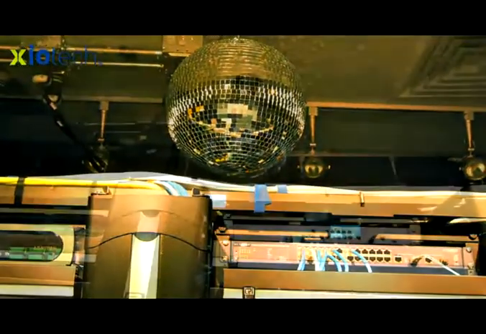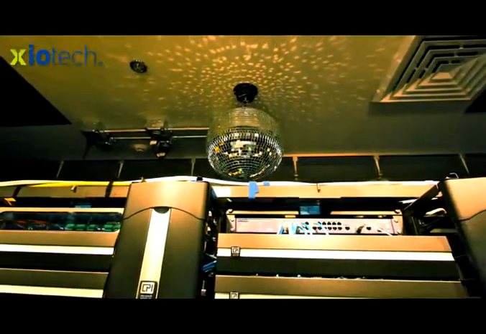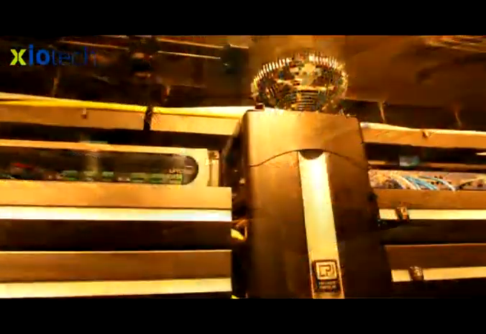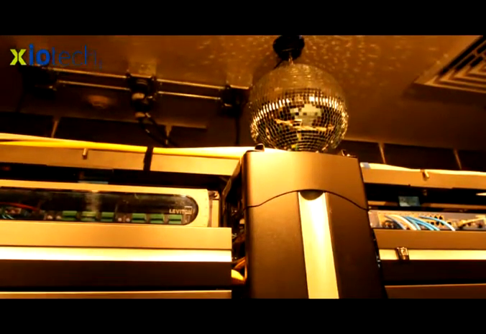In IT, we work very hard, and it's very challenging to have high availability. Xiotech has taken this and incorporated it into their product, not only from high availability, but also from sustained performance during any type of disk failure.